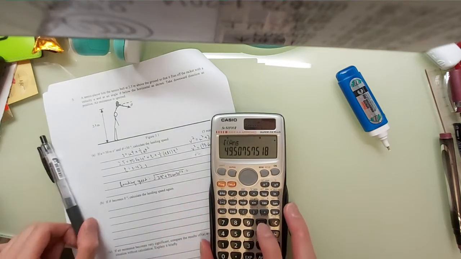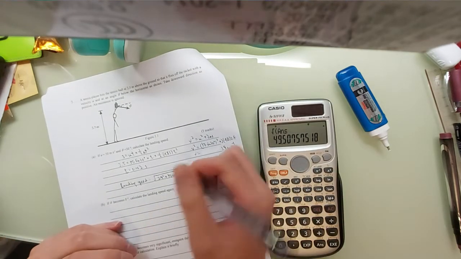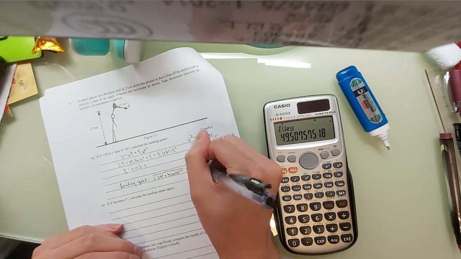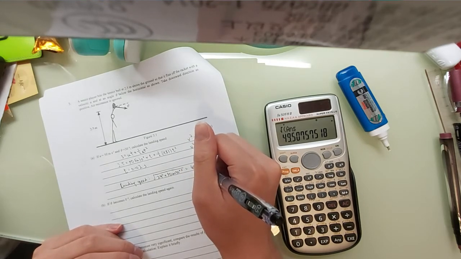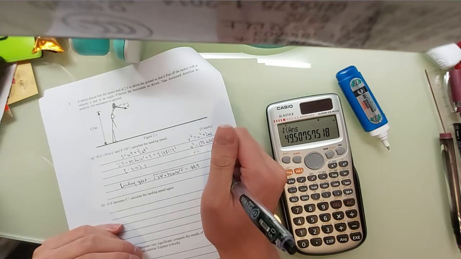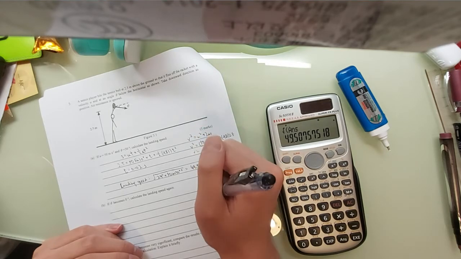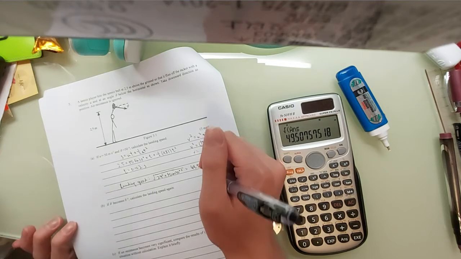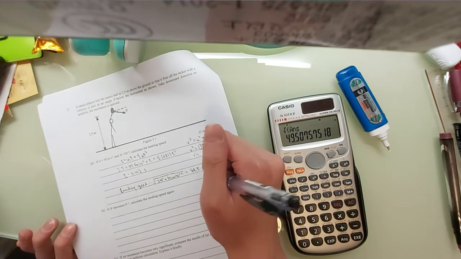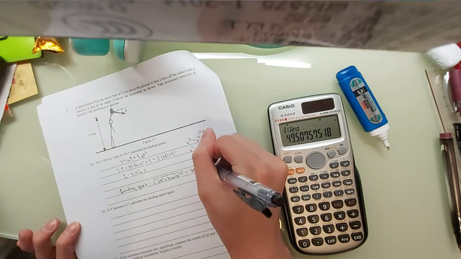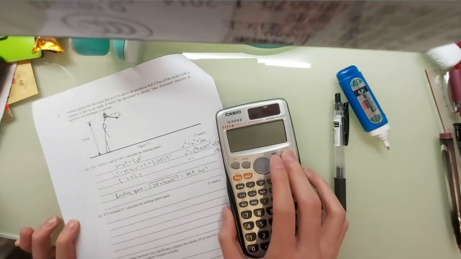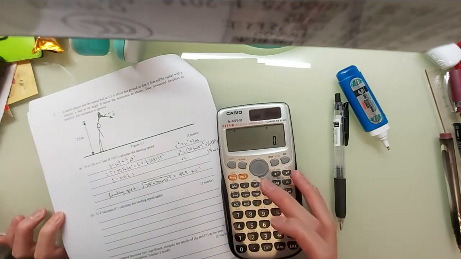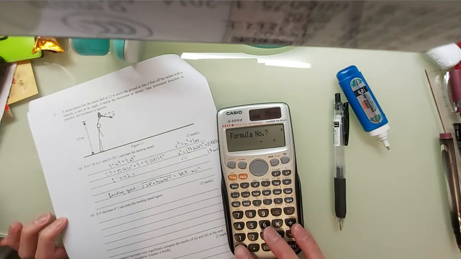And then boom, 49.5. What the heck? It should not. It lost speed. It should gain. Okay, I have done something really wrong.